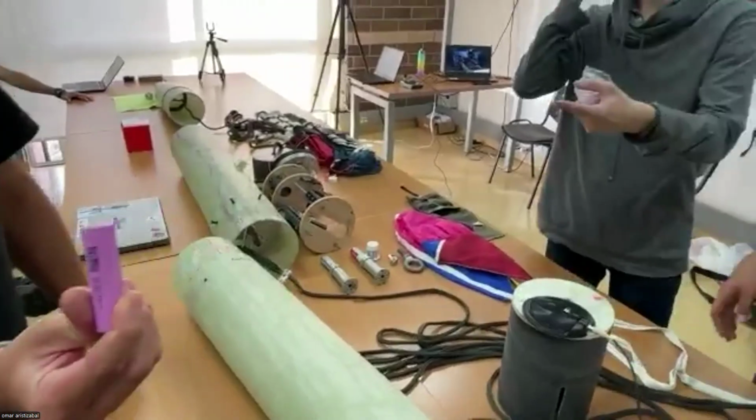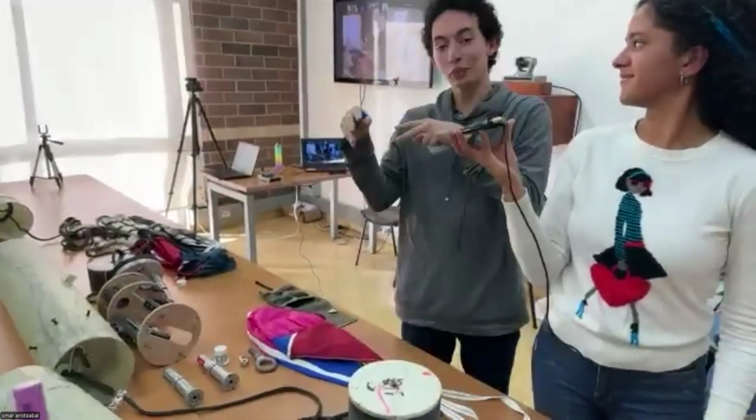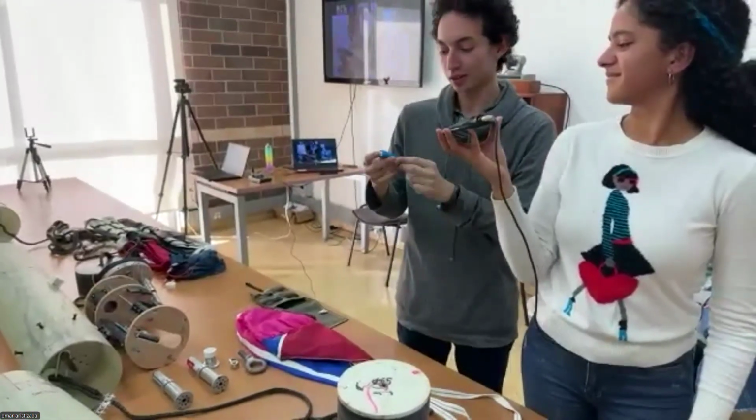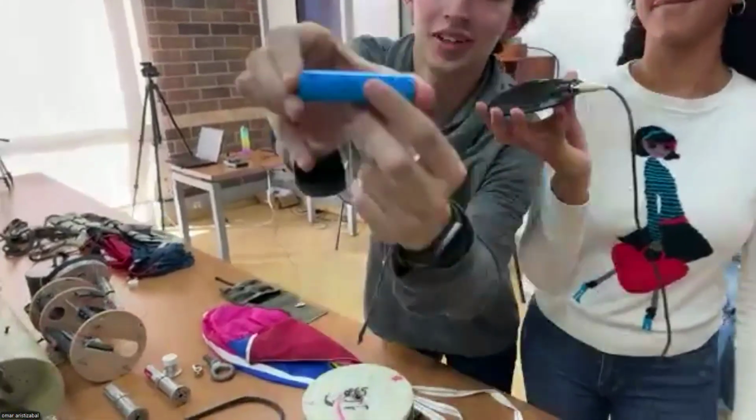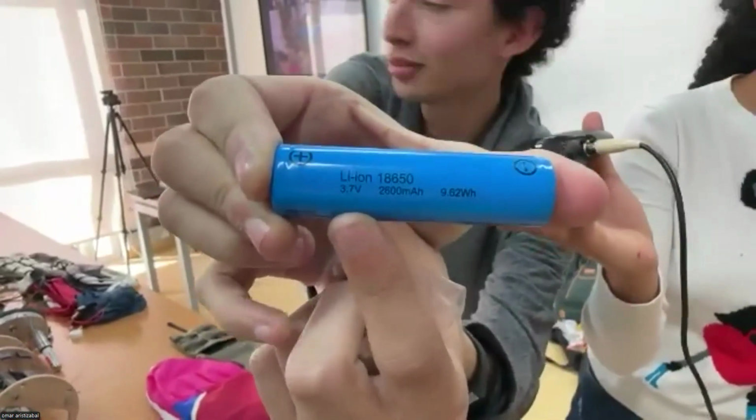They are lithium batteries. Lithium-ion, not LiPo. It's easier because of the pronunciation.